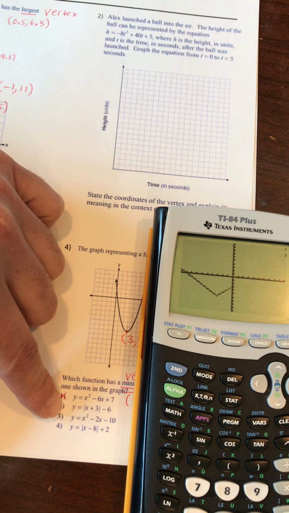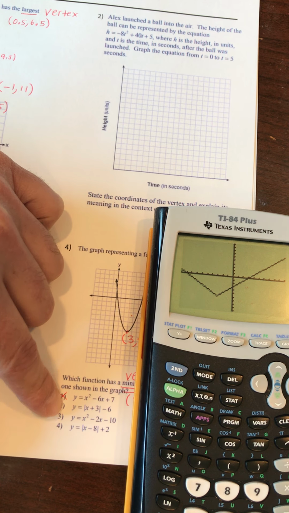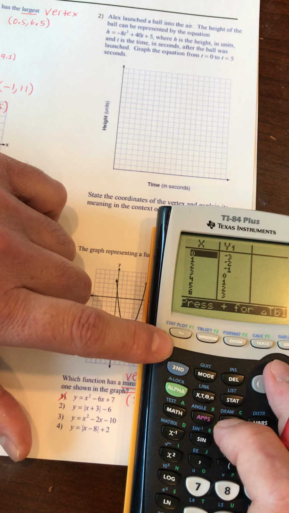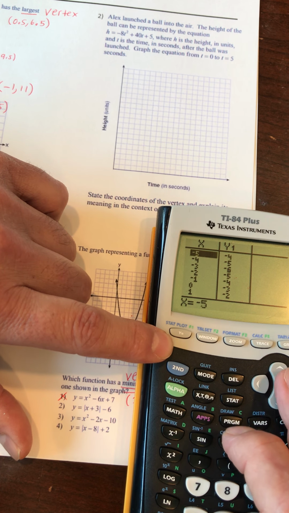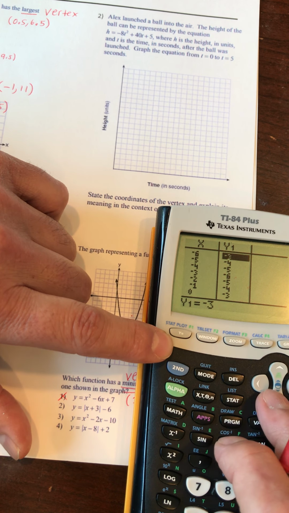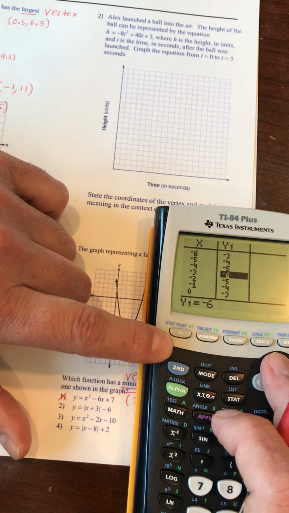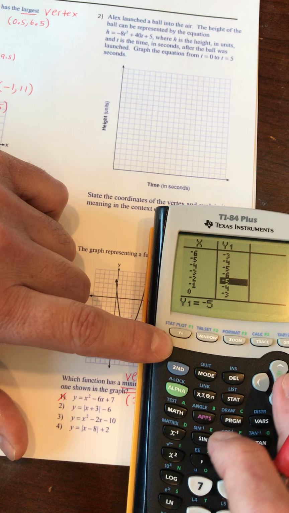Graph it. Now, this one's going to be close. But if you see, it's going to be higher than -7. It's to the left of 0. I'm going to go to my table. I got to start going back. All right, if you look at the values, you see that -3, -6 is the turning point because it repeats on both sides of that.